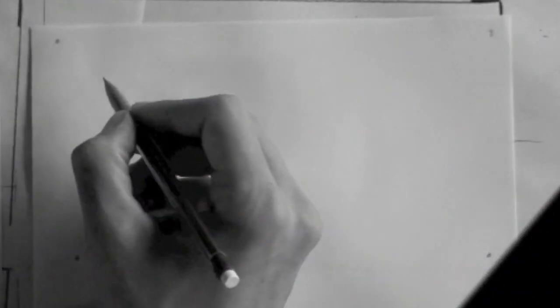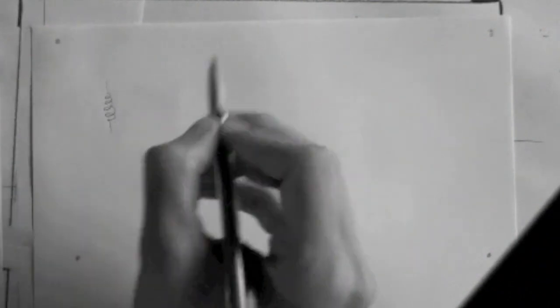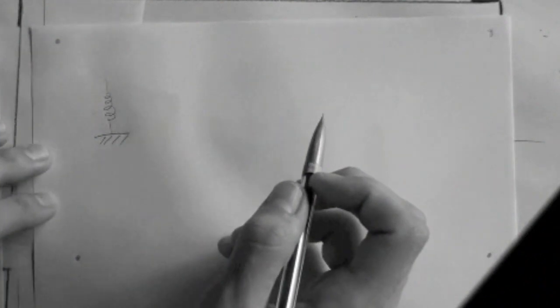Okay, before we get to that, let's make an analogy so that you can see essentially what the consolidation curve is in terms of extrapolation. So let's say that we have a spring, and the spring is fixed down here.